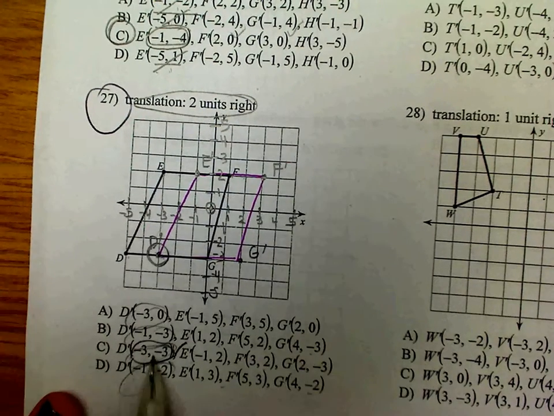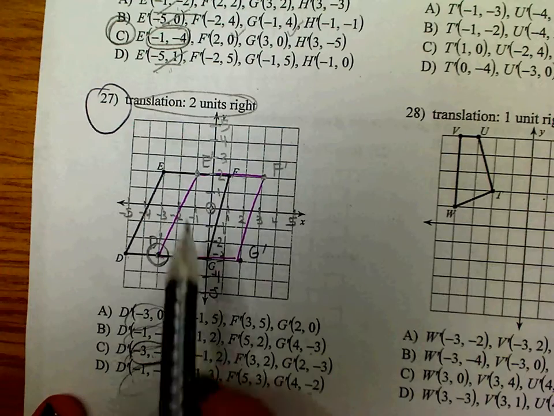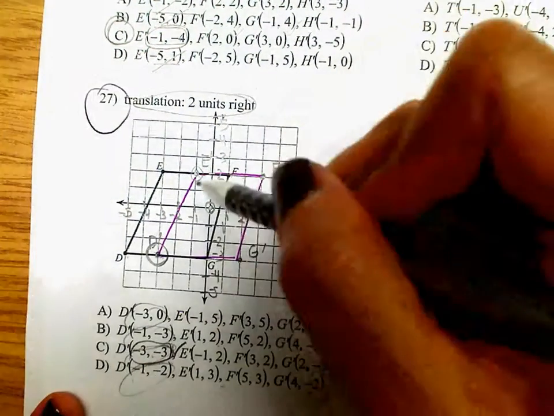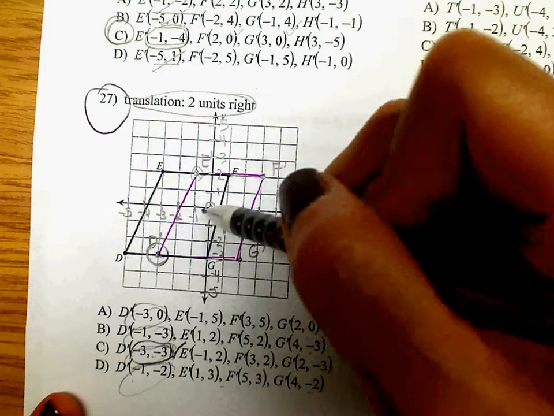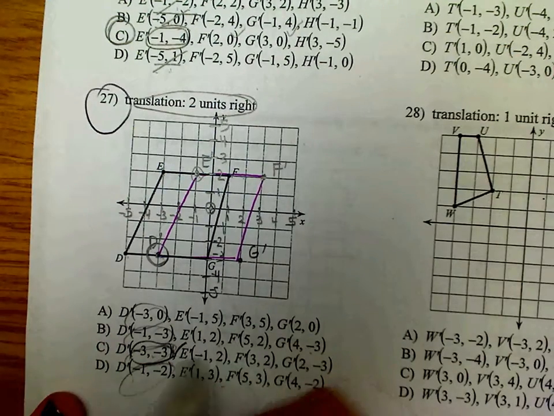If you want to check E prime just to be on the safe side, go to E prime. Here is E prime. How do you get there? You start at the origin. You have to go left 1 and up 2, which is what's shown here. So the answer has to be C.